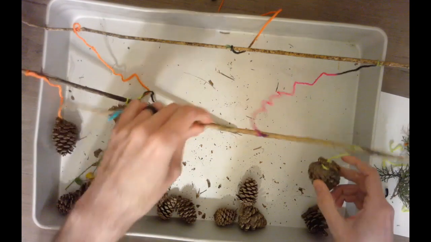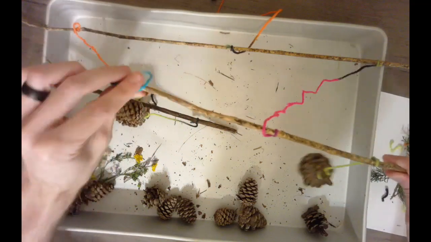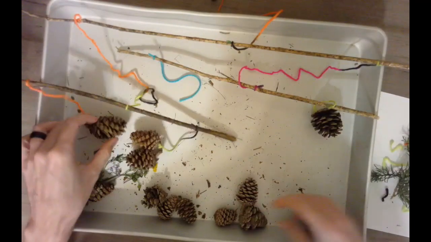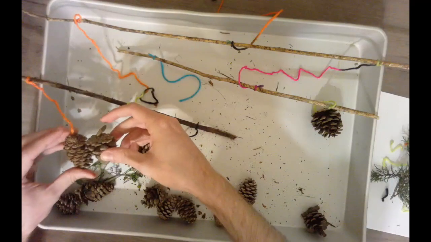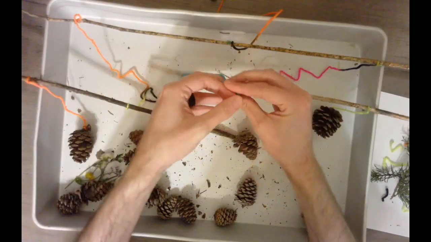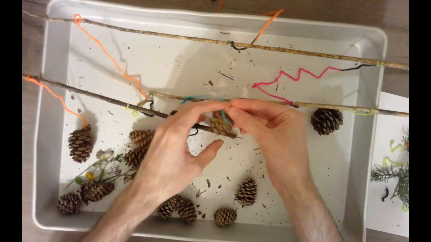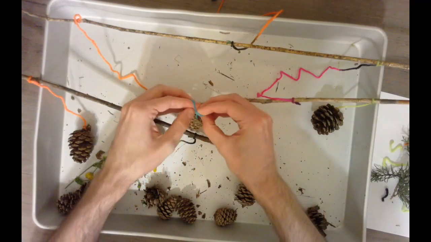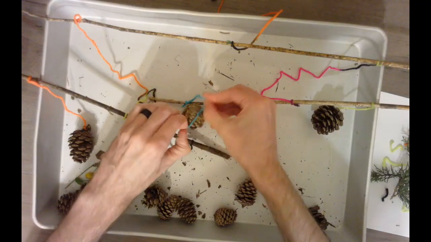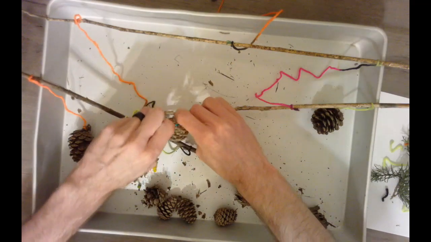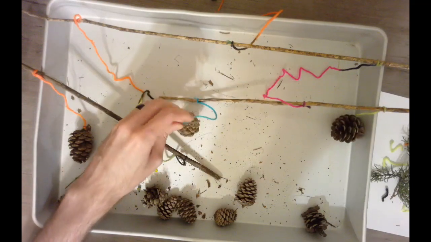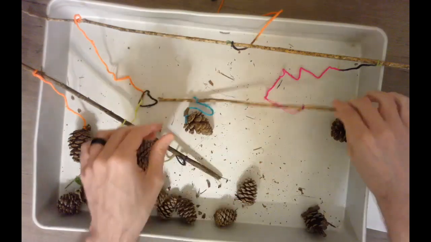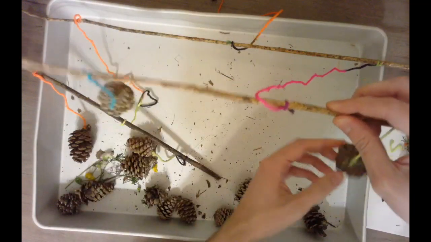So there's one pine cone. That's about the same amount of weight as these 2 pine cones. And then I need a pine cone that's about this size on the other side. So let me see. That one looks about that size. So I'm just going to wrap around the top. Make sure it's on there good and tight, and then I'm going to cut off the remaining yarn that I don't really need. So now I've got 2 pine cones.